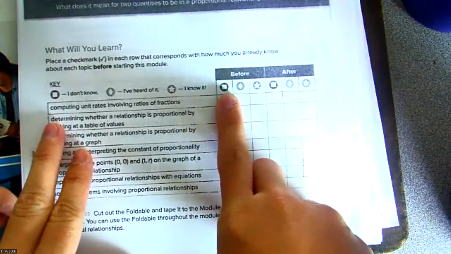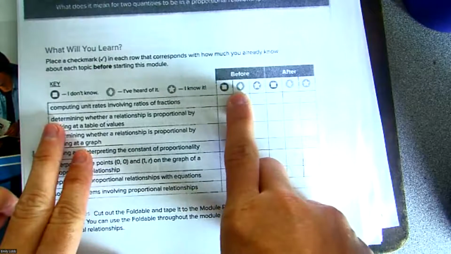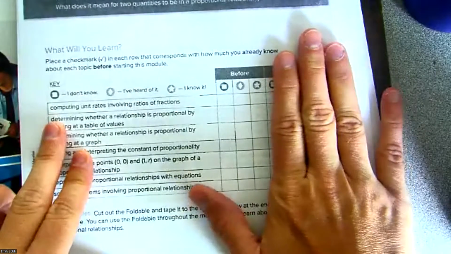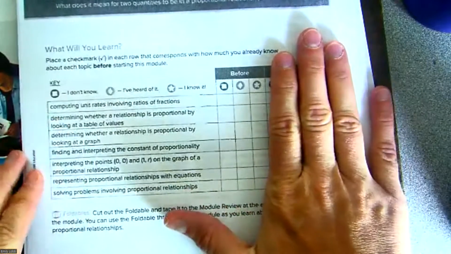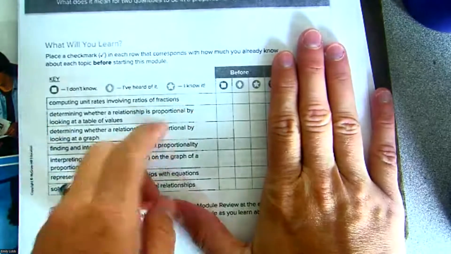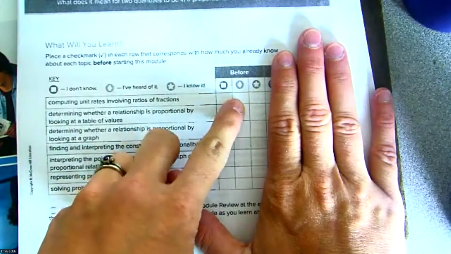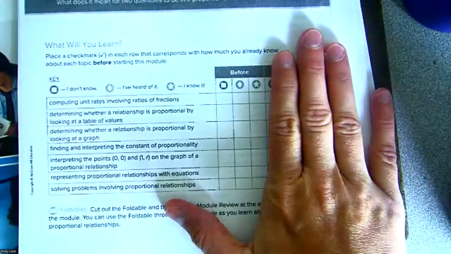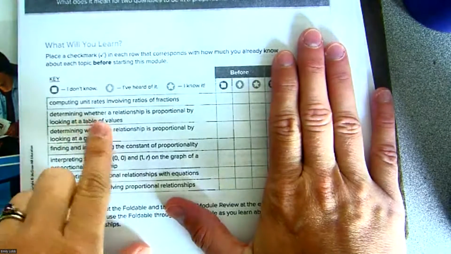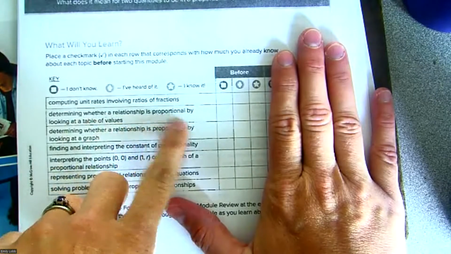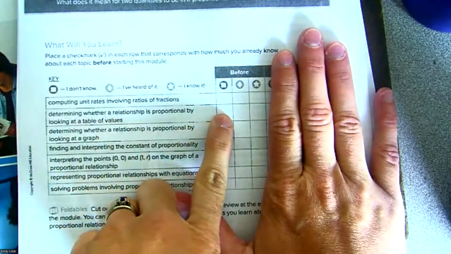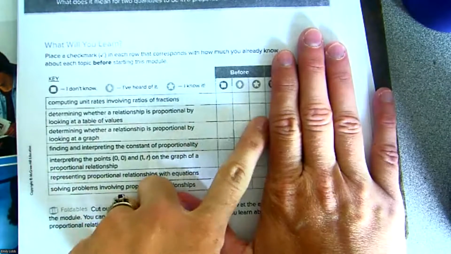So it's not really a pre-test if you haven't done the pre-test before we start learning. So here the square means I don't know. The diamond is I've heard of it. And the star is I know it. We're looking at just the 3 before columns. So computing unit rates involving ratios of fractions. You're either putting a check in I don't know, heard of it, I know it. The next row, determining whether a relationship is proportional by looking at a table of values. We're checking I don't know, I've heard of it, I know it.